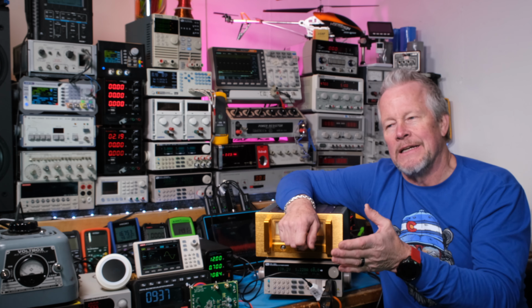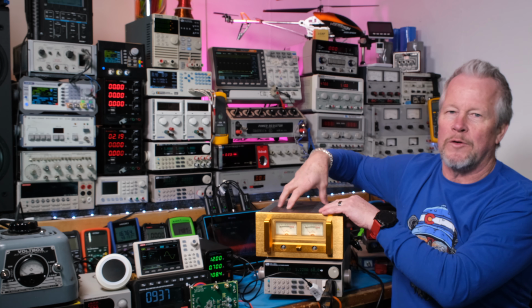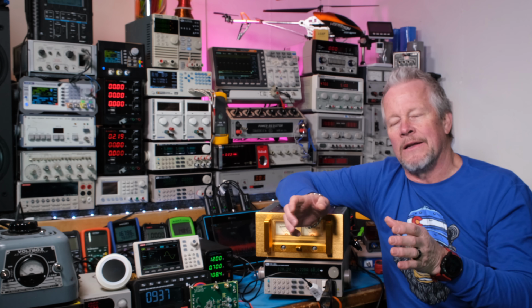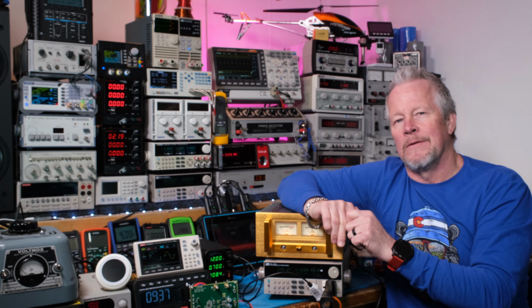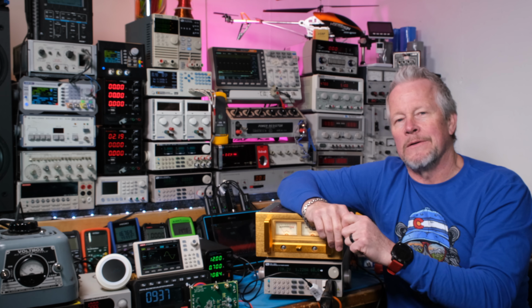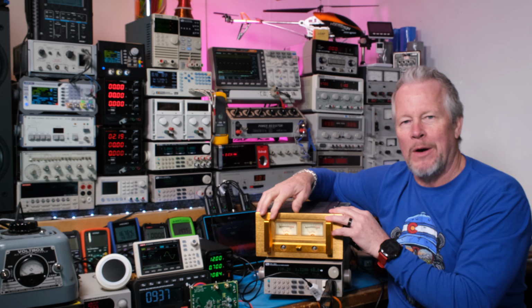Second stage is a switching power supply with isolation, like the big transformer in this, and then regulated outputs. So it's a switching, isolated, regulated output. Okay? So it's a regulated switching power supply with isolation. That's probably the proper way to call that.